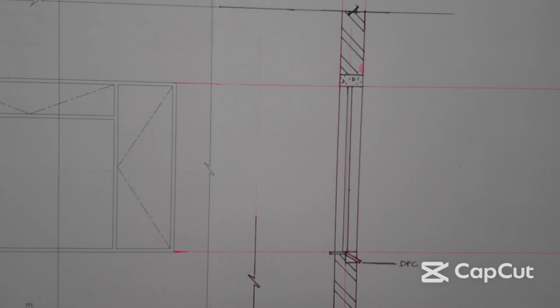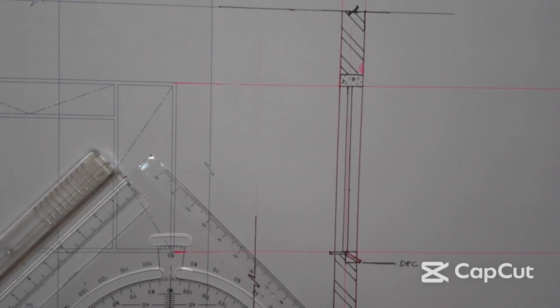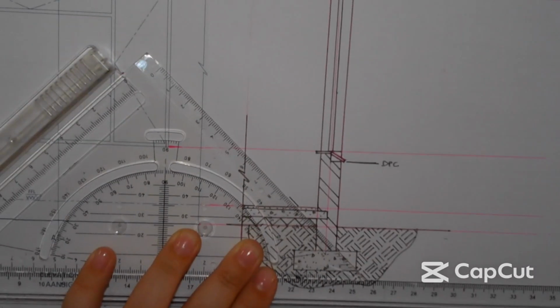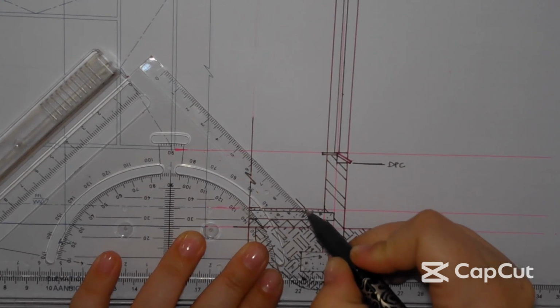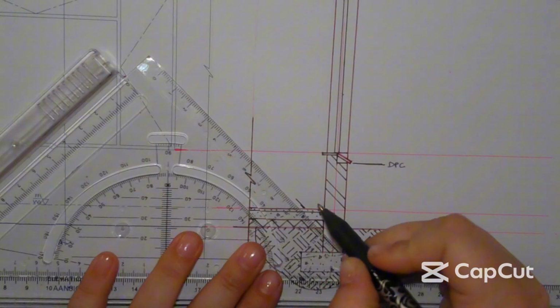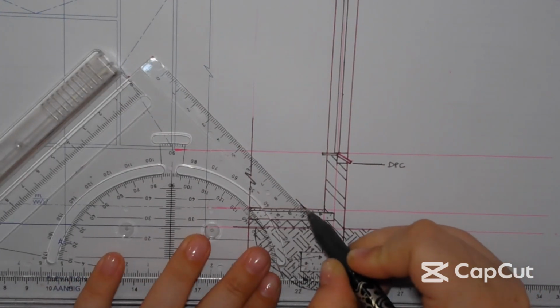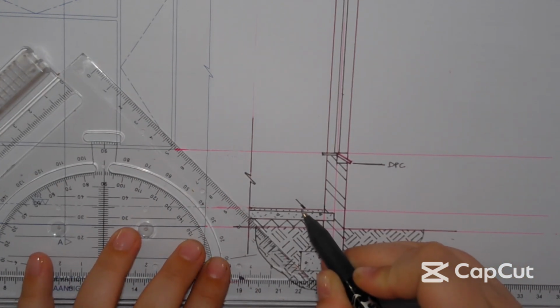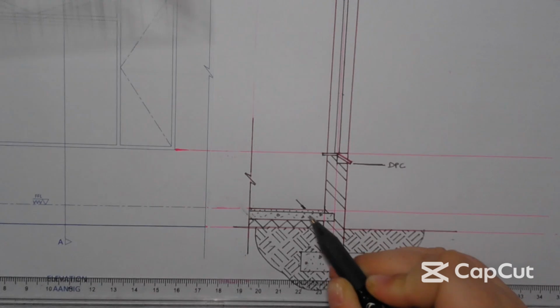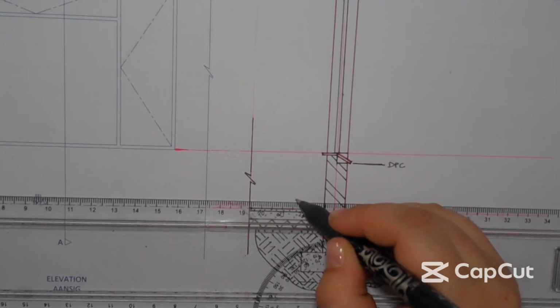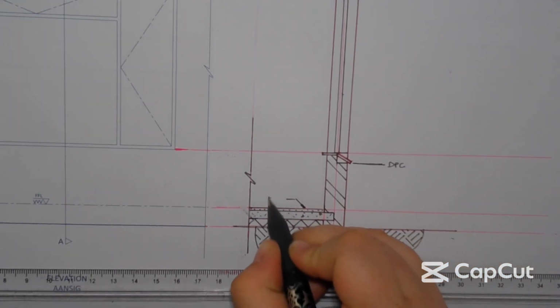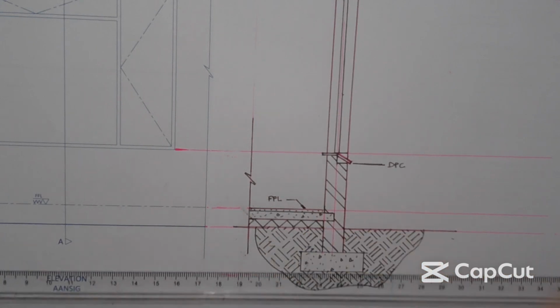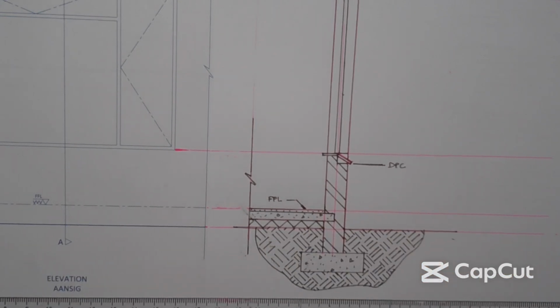So the finished floor level is right on top of this screed. So I'm just going to add a little line, as long as it touches this top part. Then I'm just making the bottom part of the line thicker. This will be my arrow. Then I'm going to label FFL, finished floor level.